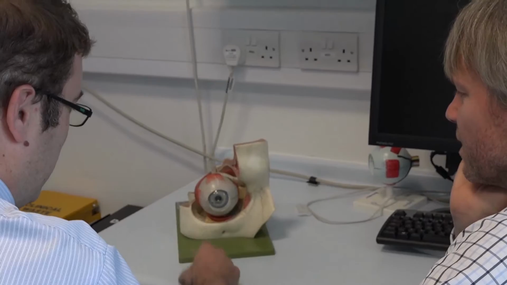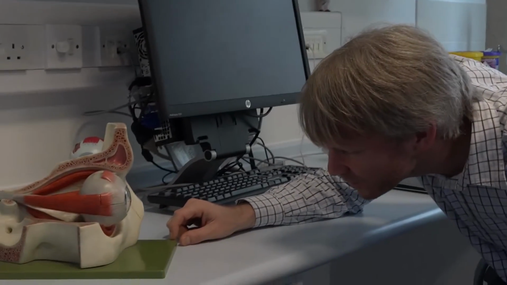So I have developed a computational model which calculates how light propagates in biological tissue, and then calculates how that light would be interpreted by an OCT system. And so we can simulate very realistically image formation in OCT.